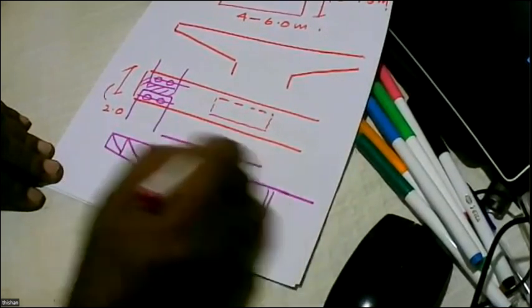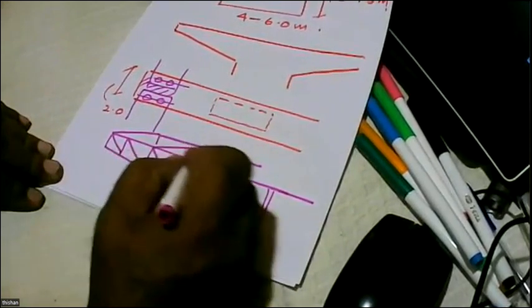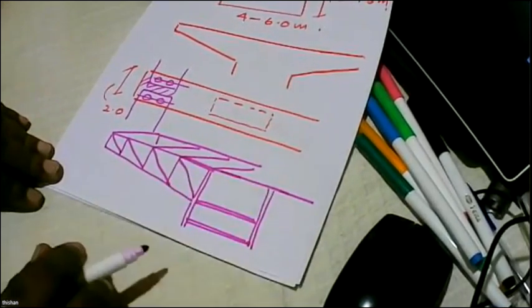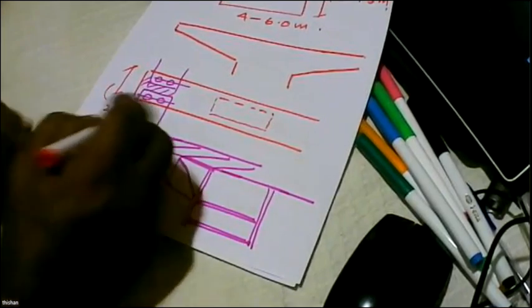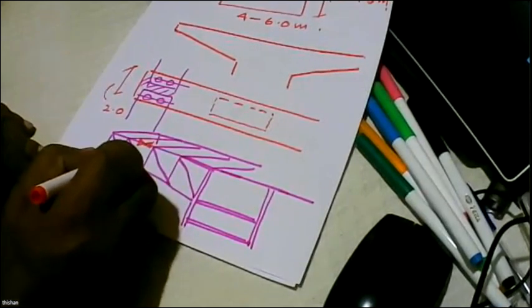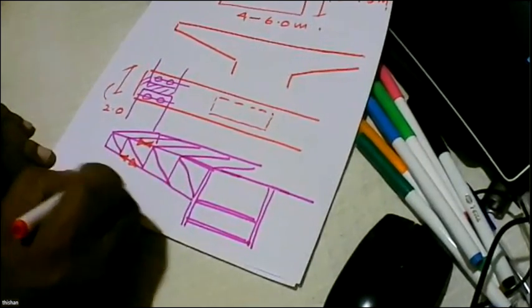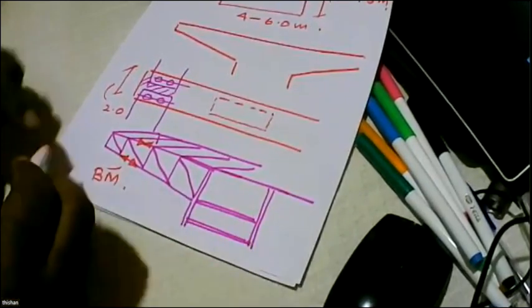And then we can create another structure. Same thing, connect them at these locations. So when you look at the force in the top chord, it's in tension, and this is in compression. You can get an idea about the bending moment. So that is one of the possibilities.